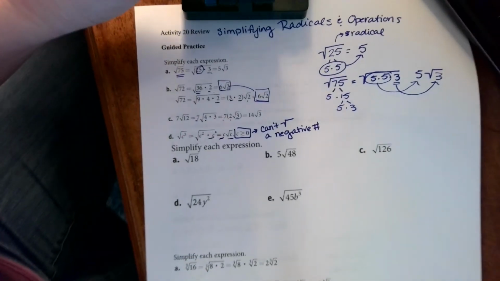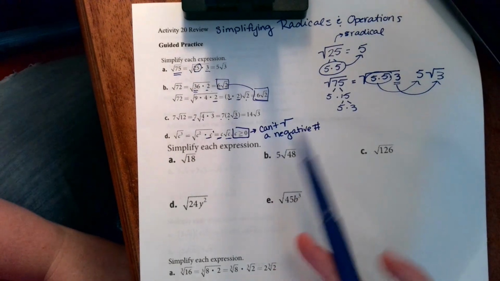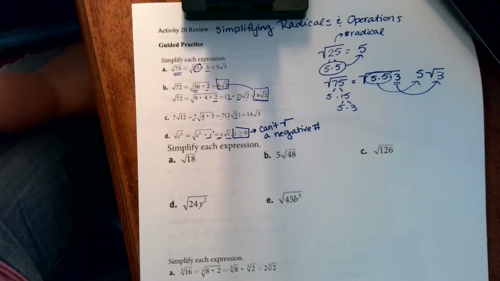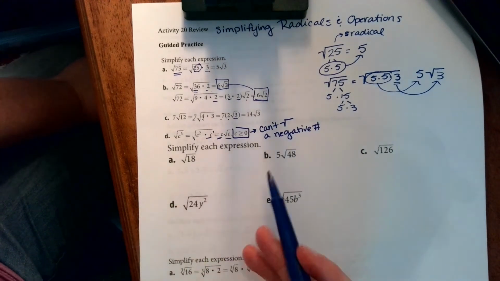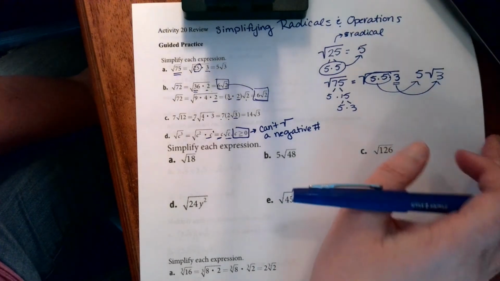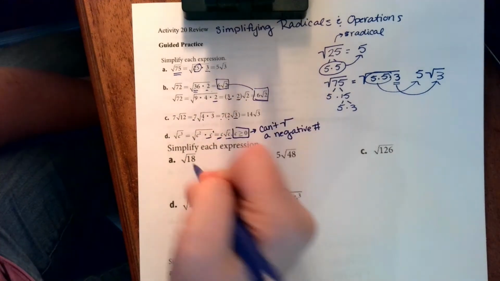Alright, so let's look at A through E. So I'm going to use my hockey stick method or my dance partner method and split it. And I'm going to pick some numbers that aren't perfect squares right off the top of the bat. I will for some of them, but not for all of them. So you can kind of pick and choose how your brain works.